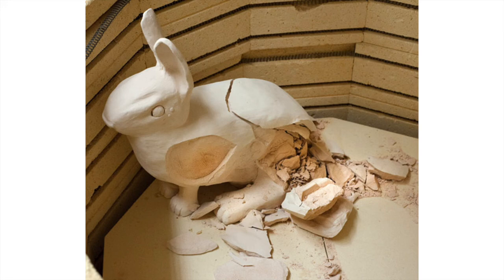And that's why, if we're doing sculptural stuff, when we do that bisque firing, we fire it slow, and we will hold it at around 200 degrees for at least 5 hours, to give that moisture a chance to escape.